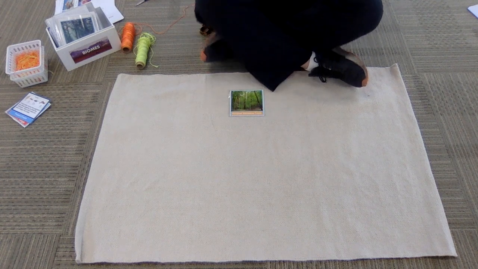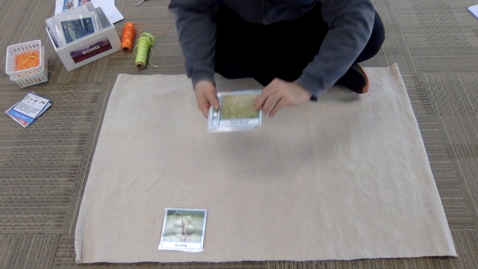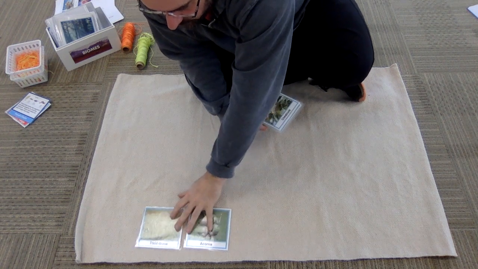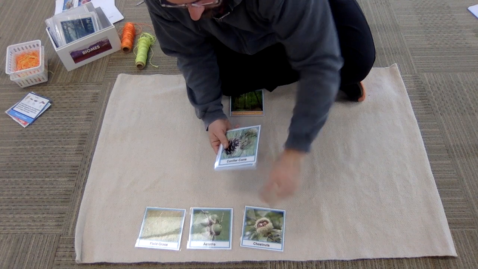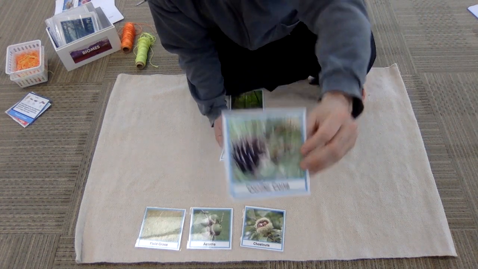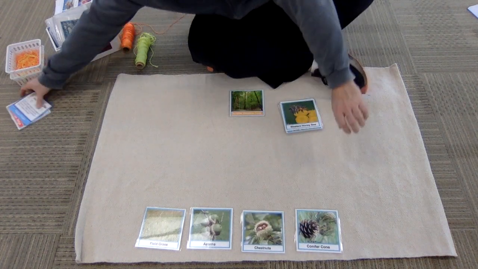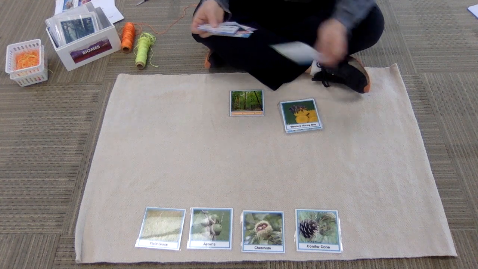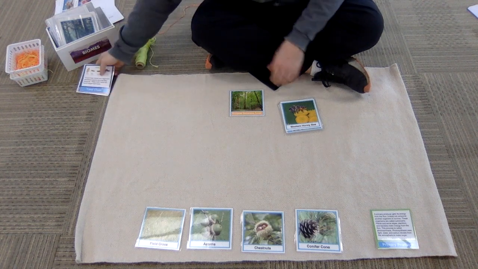So here we go. They are acorns, field grass. I'll go ahead and put that one right there. Chestnuts. And a pine cone there. Whoops, sorry. So this is our base, and in fact, what I'm going to do is go ahead and put next to this, these are the primary producers, okay?